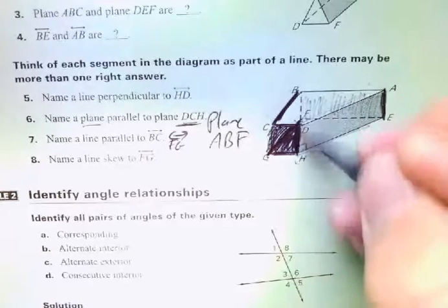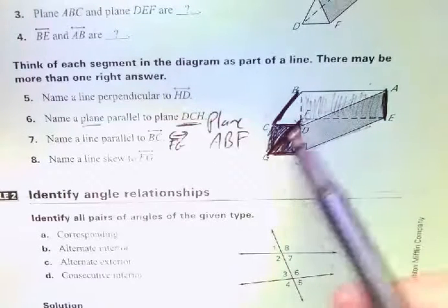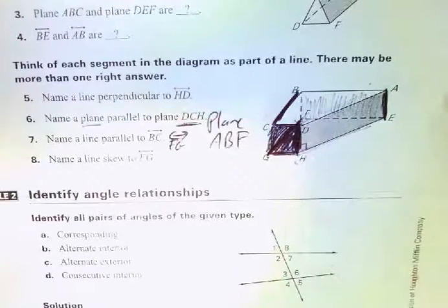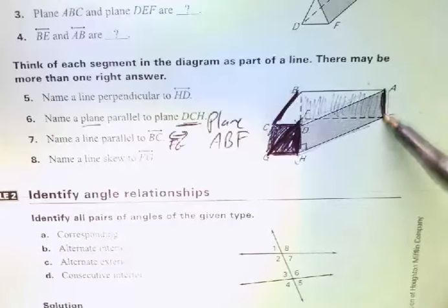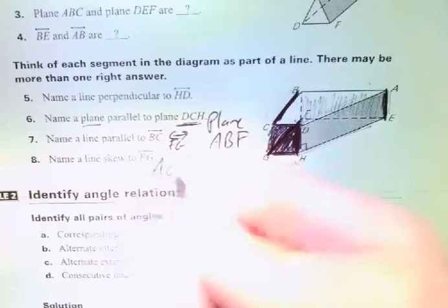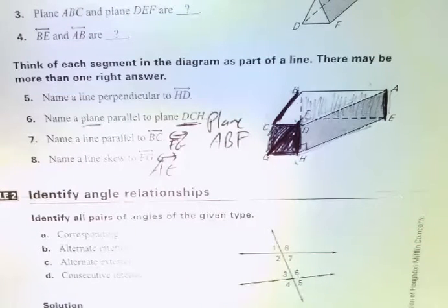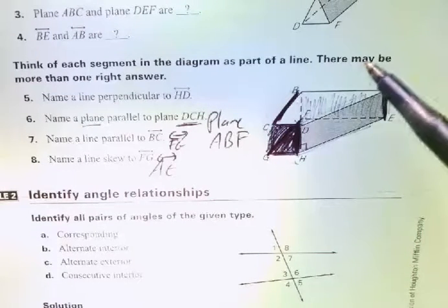I've already darkened the picture kind of a lot. You've got FG here. You've got AE here. They're on different planes and they don't intersect. So you could say line AE, and that would take care of that. All right. If you need any other clarification on the 3D ones, please just ask.